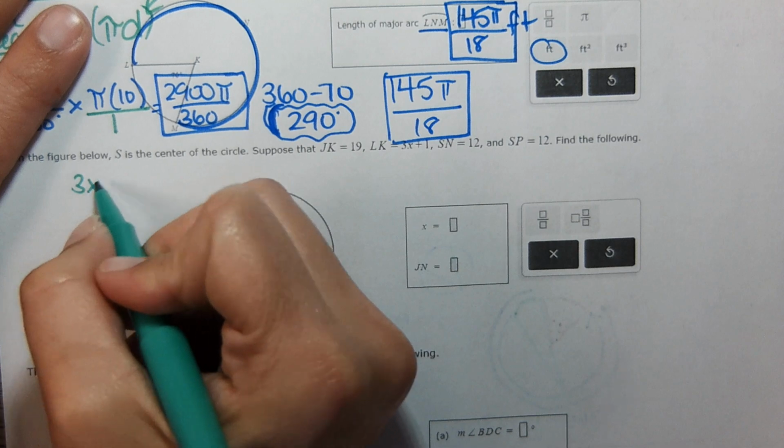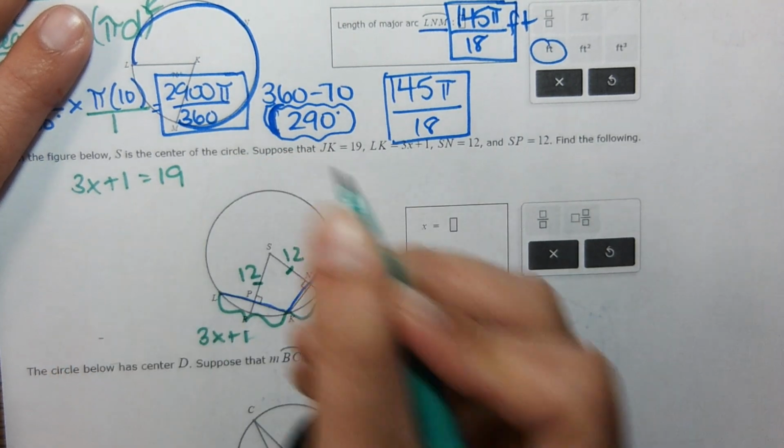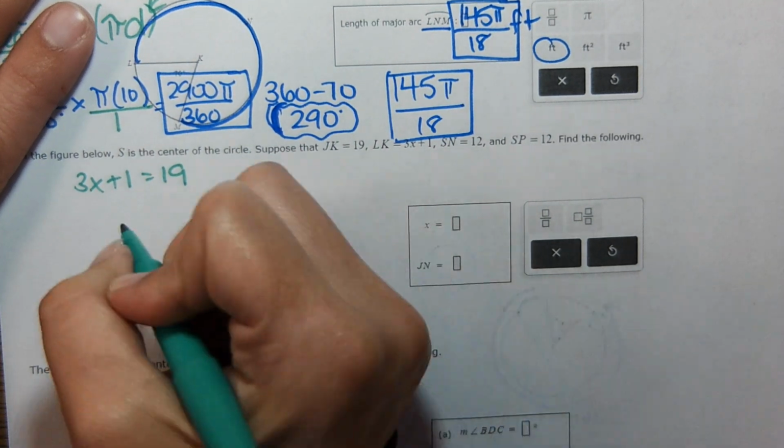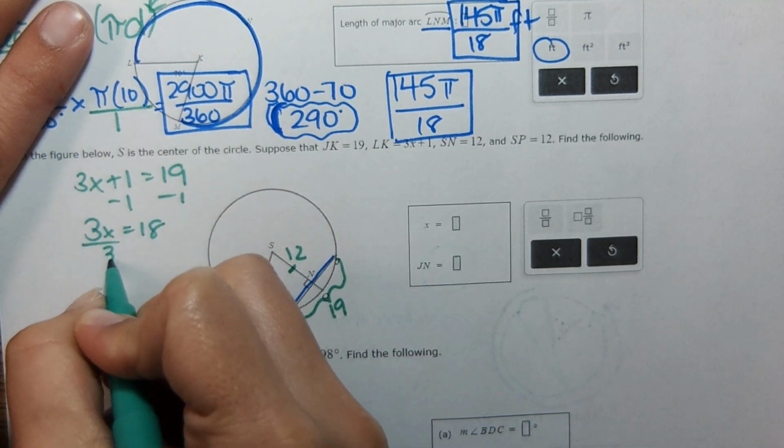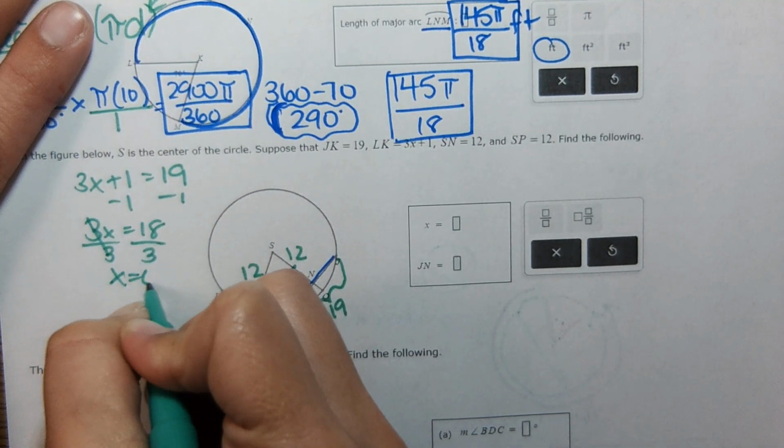So 3x plus 1 equals 19. Subtract 1, 3x equals 18. Divide by 3, x equals 6.